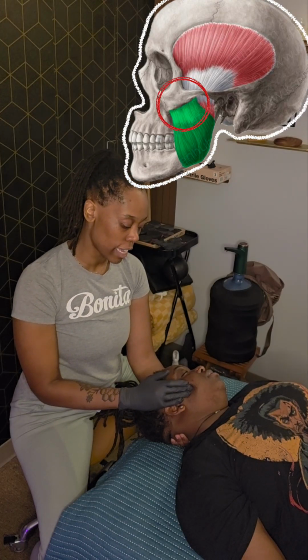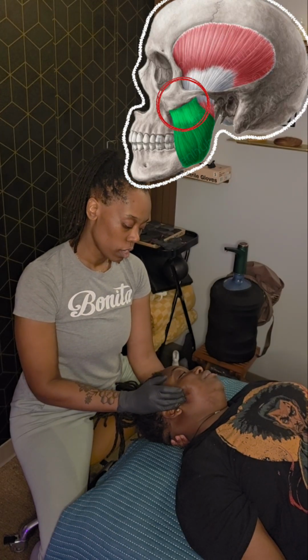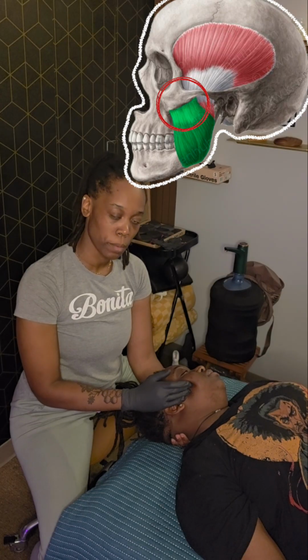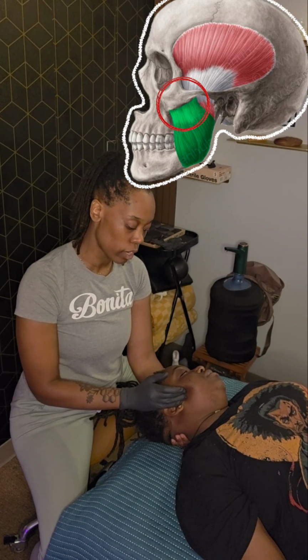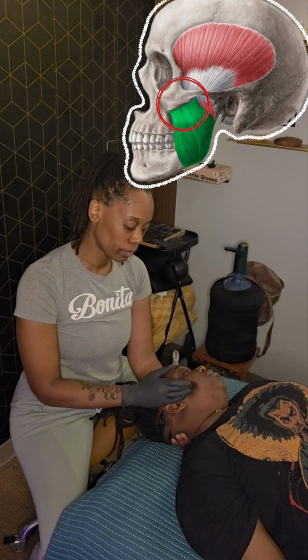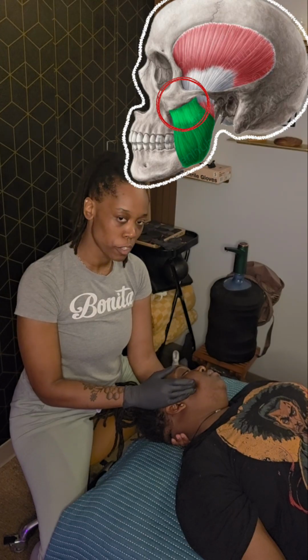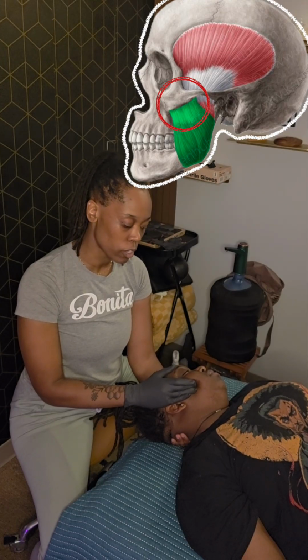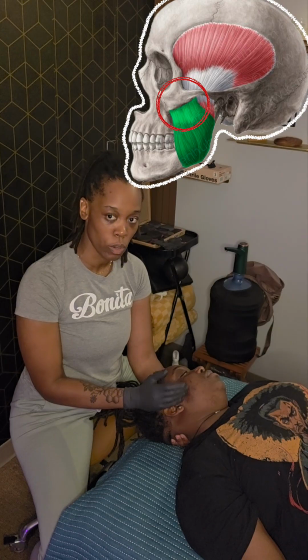Then you're going to find the zygomatic arch, and we're going to friction along the zygomatic arch, starting at the joint, going out. And it's very small movements, very light pressure. We don't want to add bruising to our clients.